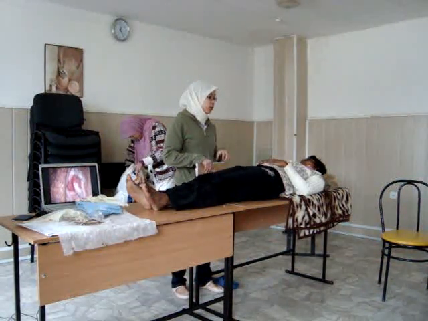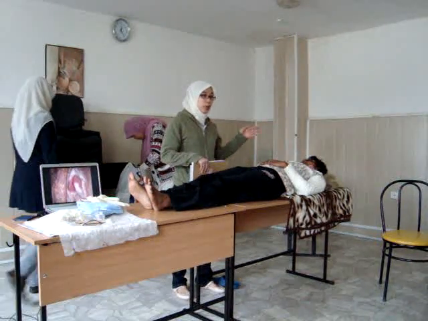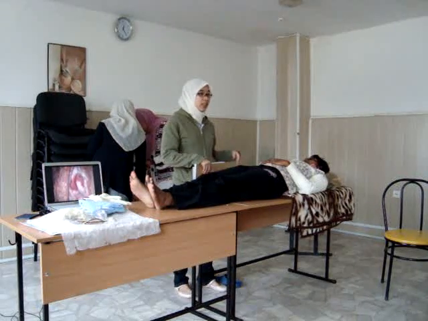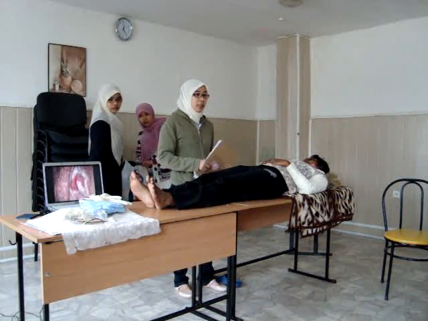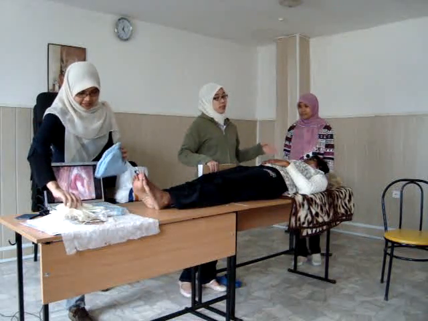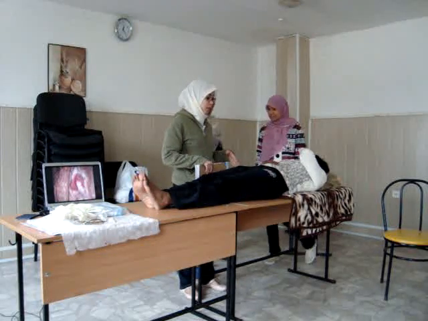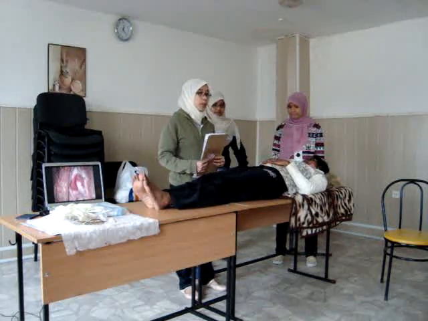If you are not going to expose the patient like that, then you need to explain to your specialist during the examination that you are going to expose the patient starting from here to here. Like today, I'm going to expose the patient from the bra line up to the suprapubic area.